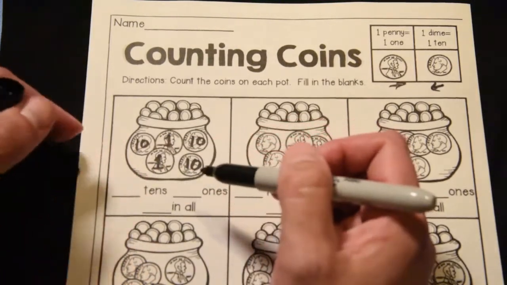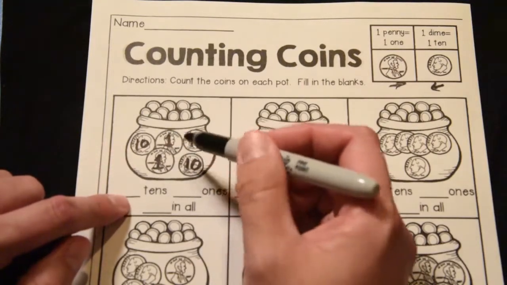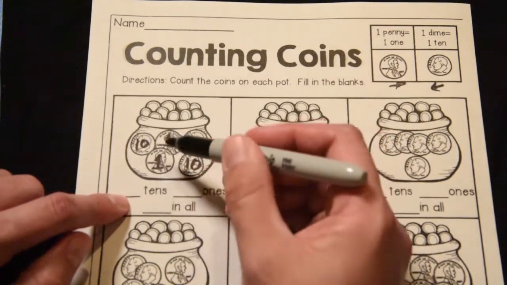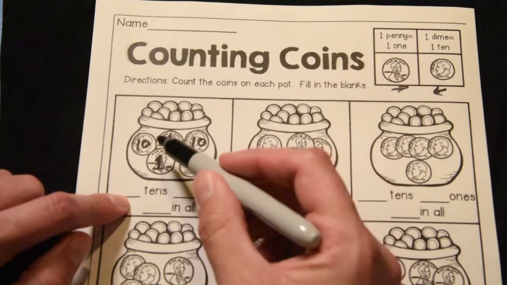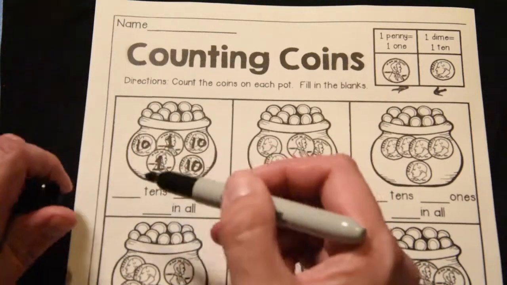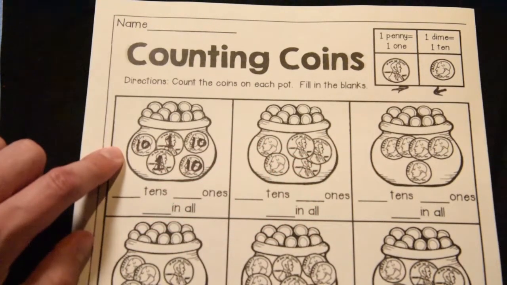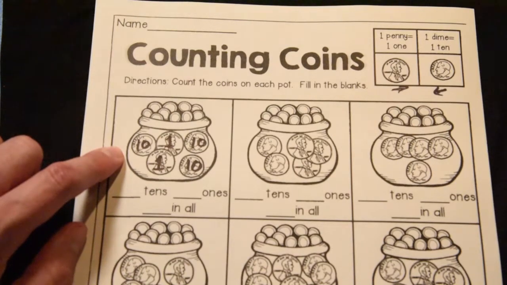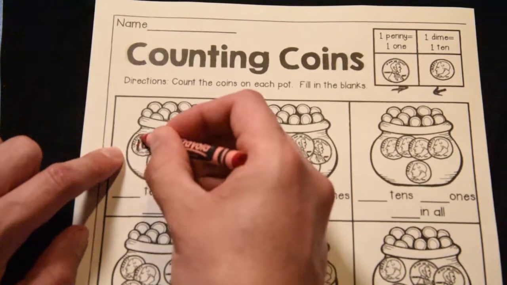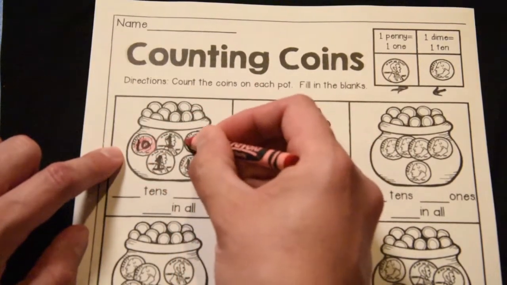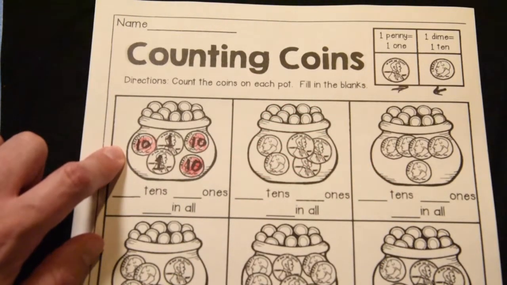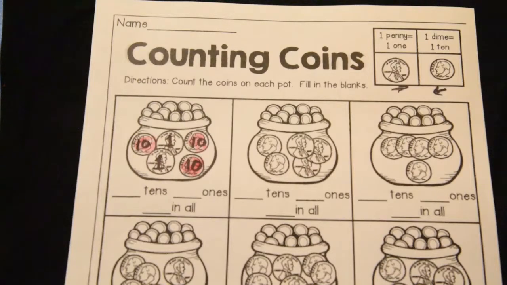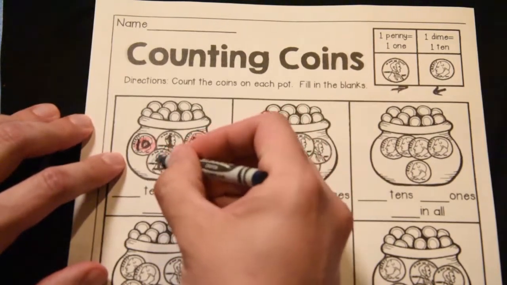Now we got to add these up. First, how many 10s are there? How many number 10s? Not the total yet. When I say in all, that is the total. But how many dimes are there? How many of these little coins are there? And another way we can think of it, so I'm going to color these red just so they stand out. Those are all red. All right, then I'm going to draw the pennies. I'm going to draw those blue.